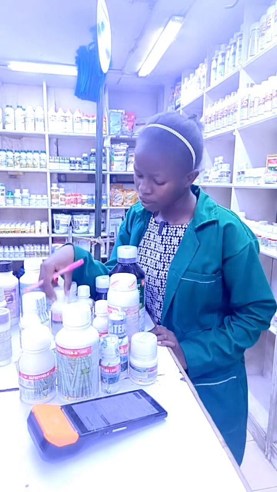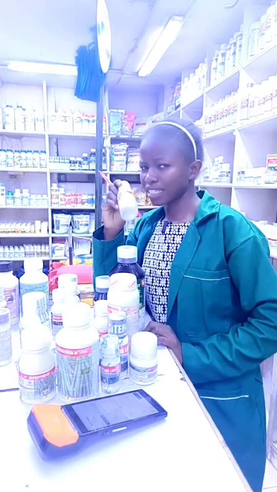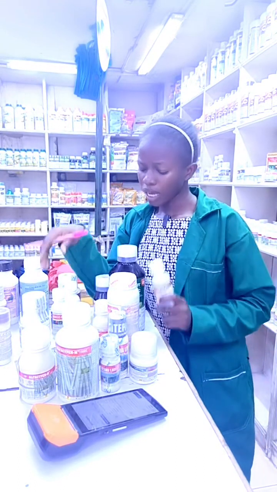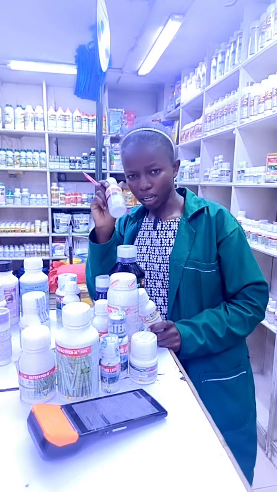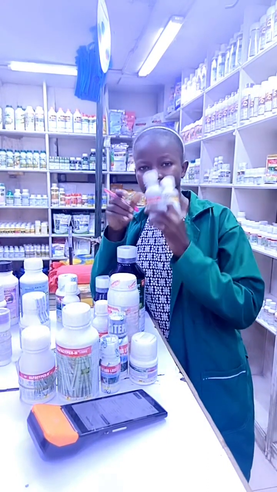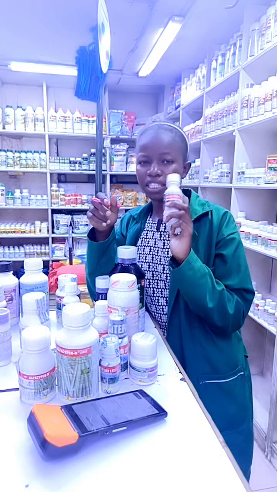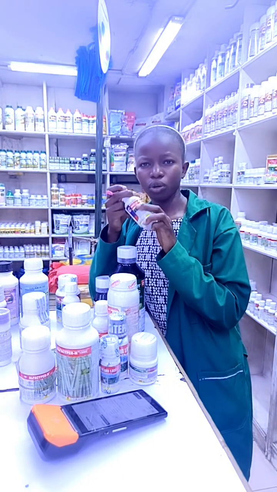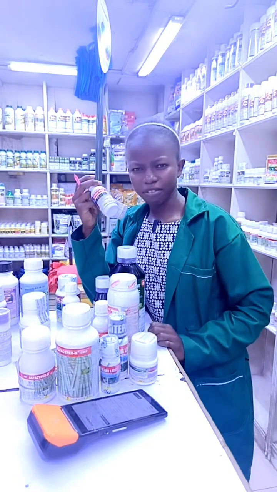We have Electra, which has more than one molecule, and Higopro, which again has more than one molecule. These two insecticides contain acetamiprid and emamectin benzoate.